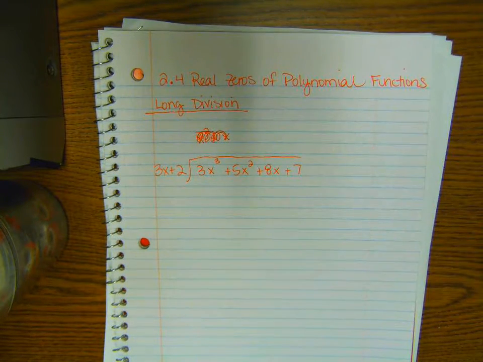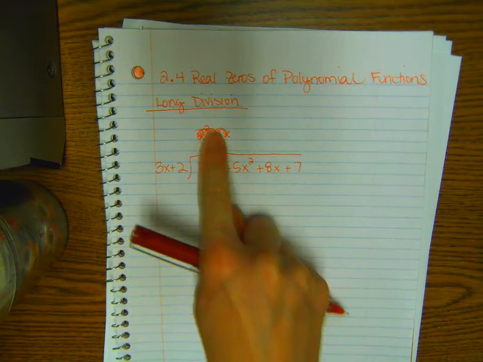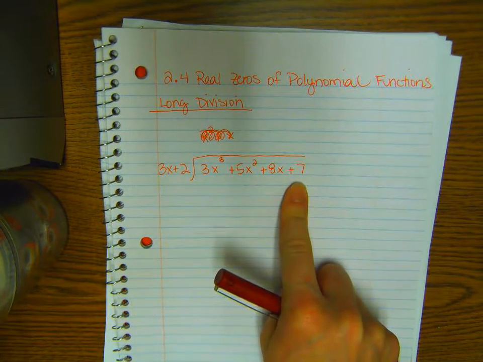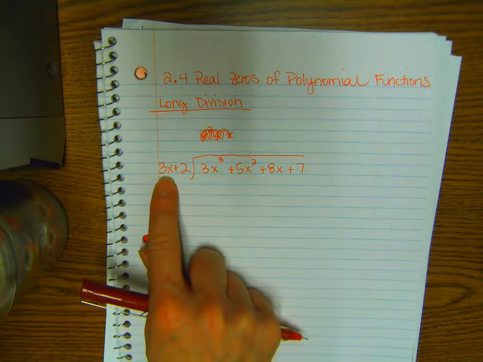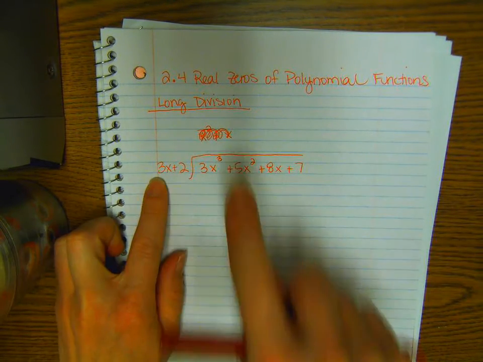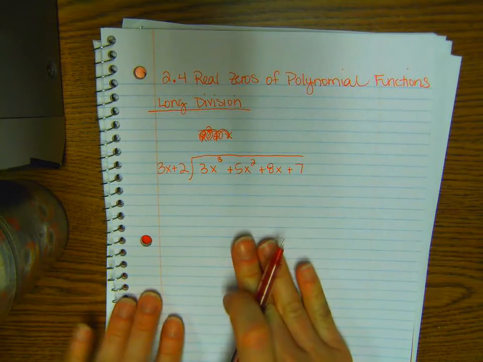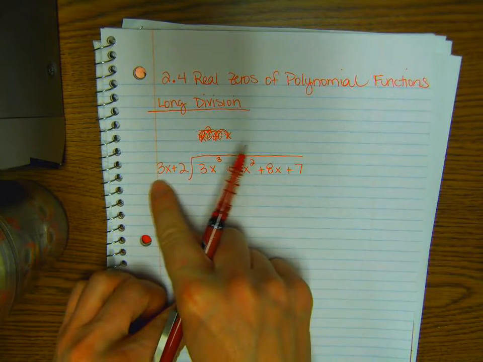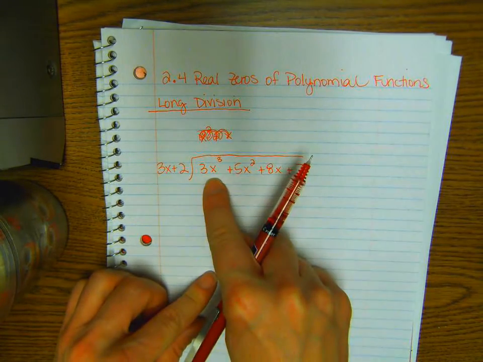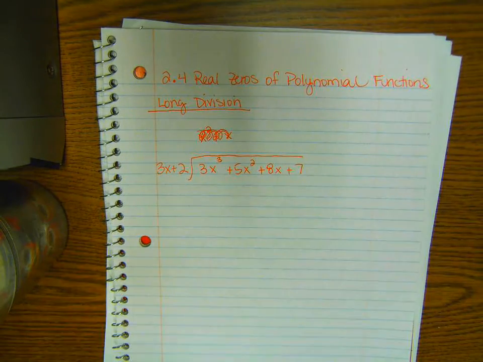Okay, so division is really the reverse of multiplication, right? Agreed? So instead of dividing, I'm trying to figure out what I can multiply this by to get this. In fact, when you did long division in 5th grade, you would do that. You'd cover up digits and say, this times what gives you that? So 3x times what would give you 3x cubed? Okay.